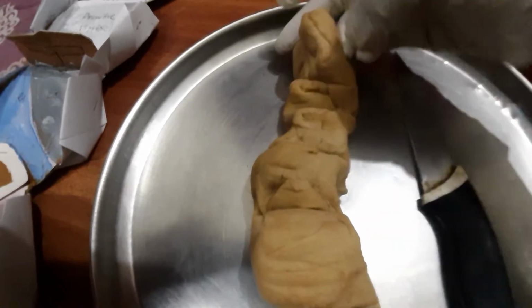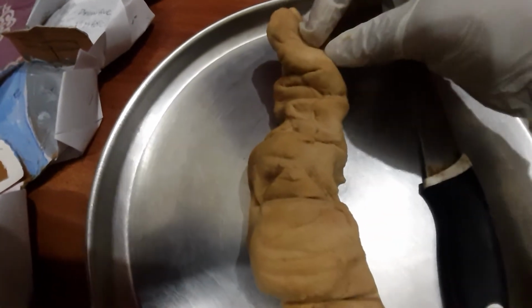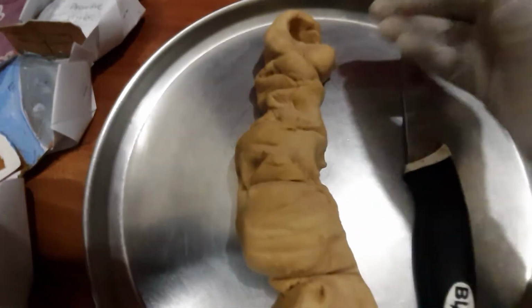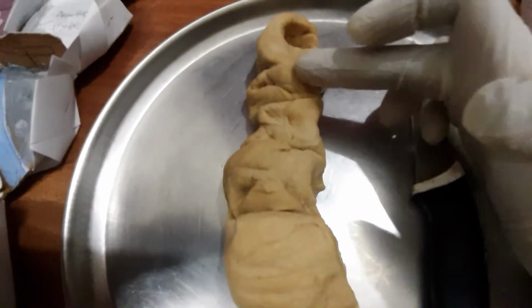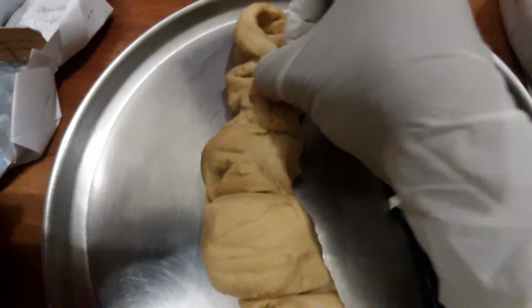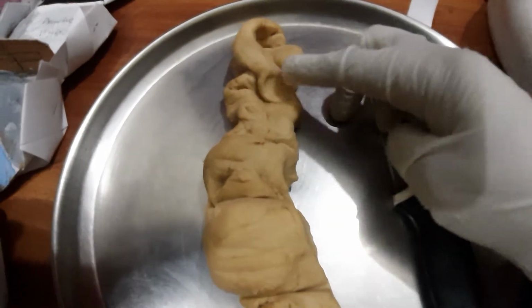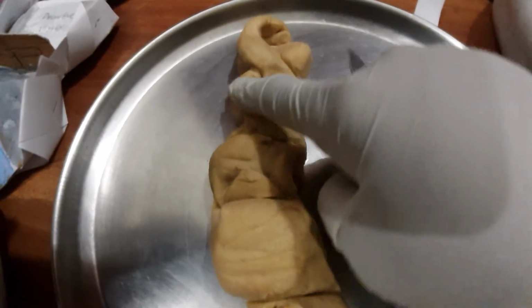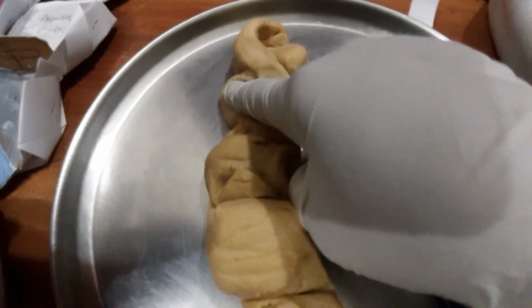So this is like this, the ascending aorta, and this is the pulmonary trunk, forming the aortic arches. This is the outflow tract, which is nothing but the upper smooth part of the left ventricle, and this is the upper smooth part of the right ventricle.